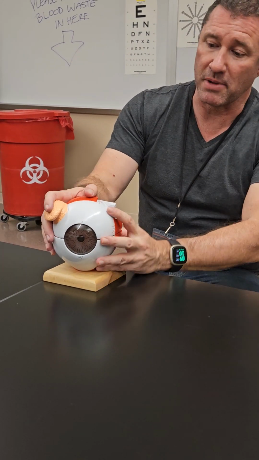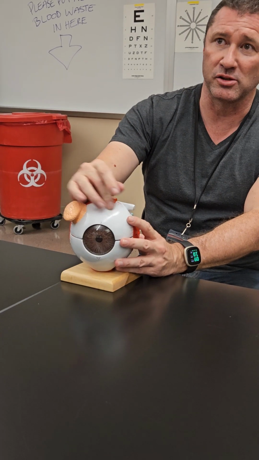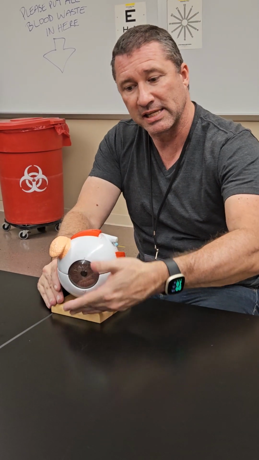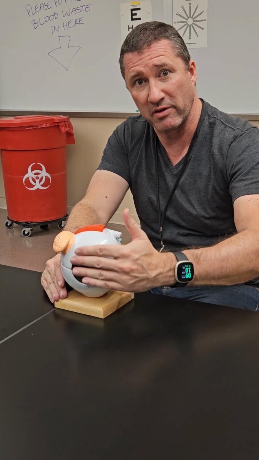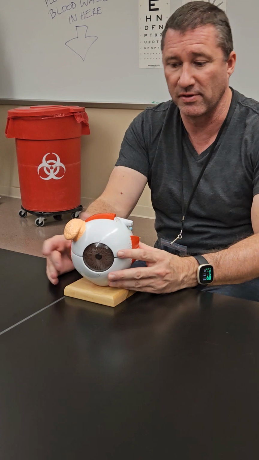Okay, so here's a model of the eye. We've got 3 layers or tunics to the eye. The most superficial or outermost layer is called the sclera. That's the white part of the eye, except for the front third of the eye, where it's very clear. This is where you find the cornea, but it's actually part of the sclera.